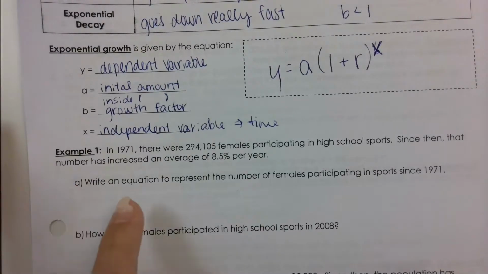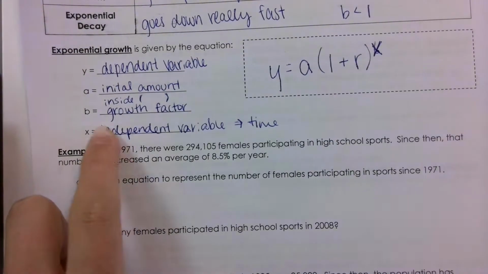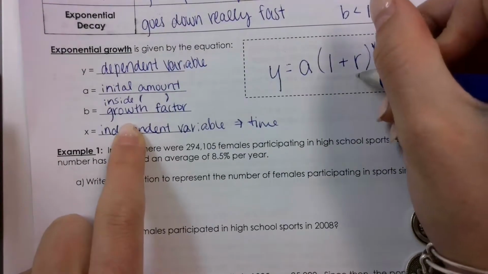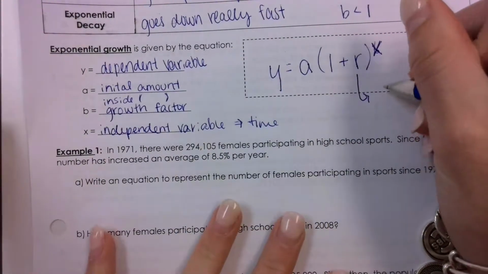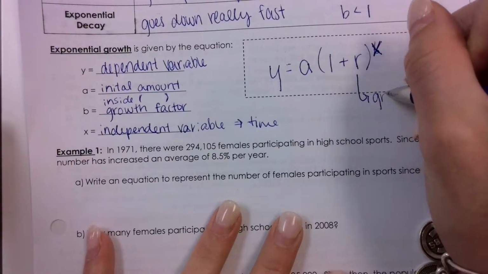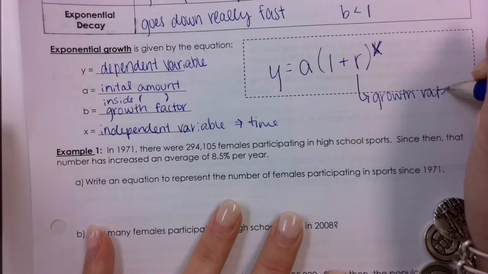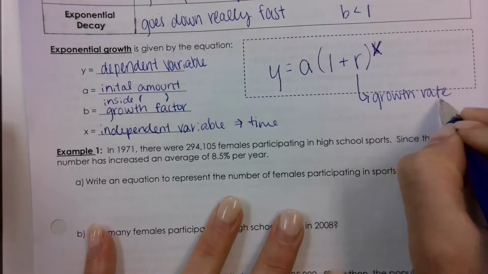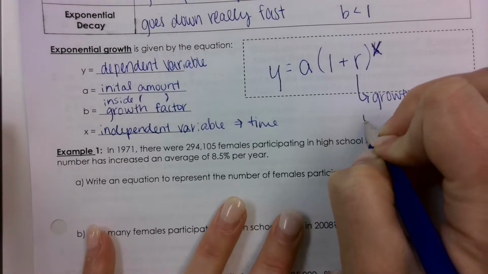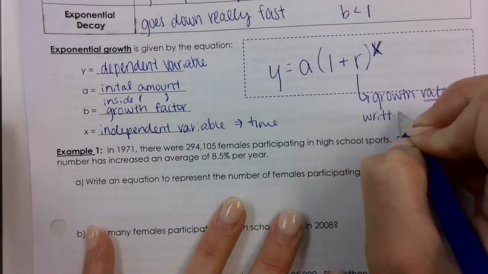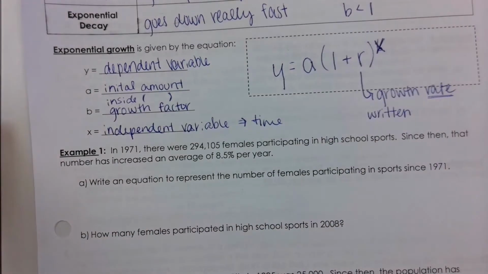I want to add one more thing. For the R, we said that the B is your growth factor, so I want to label the R as our growth rate. And we're going to write it as a decimal today. So yesterday you just used that percent button in your calculator, and that's fine.